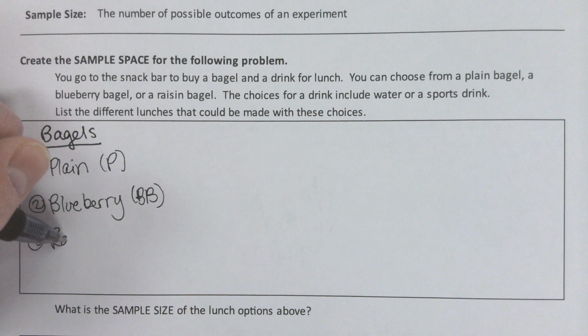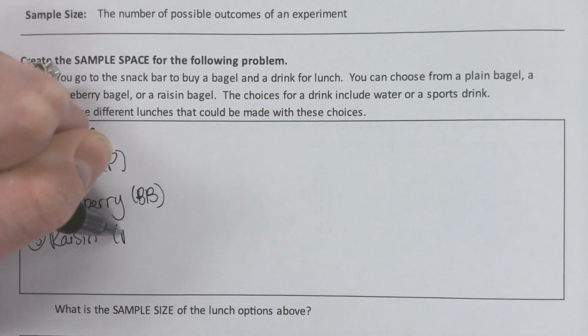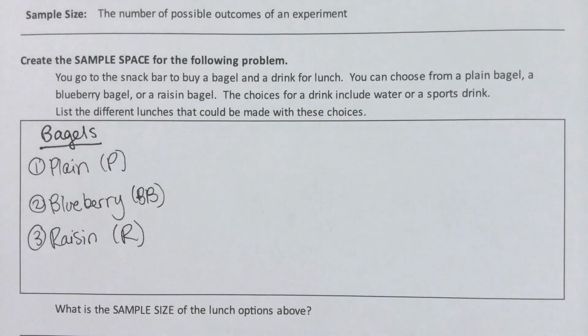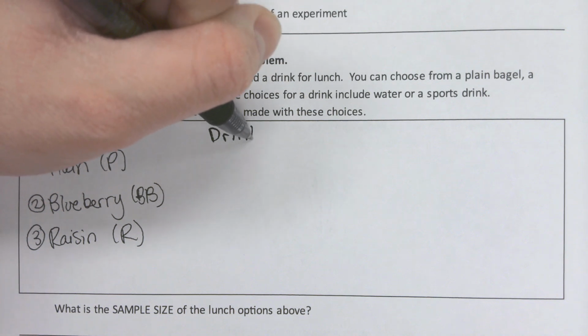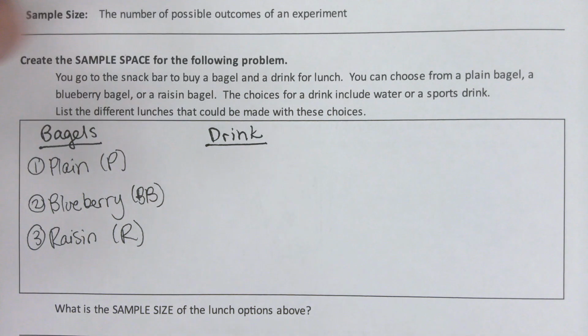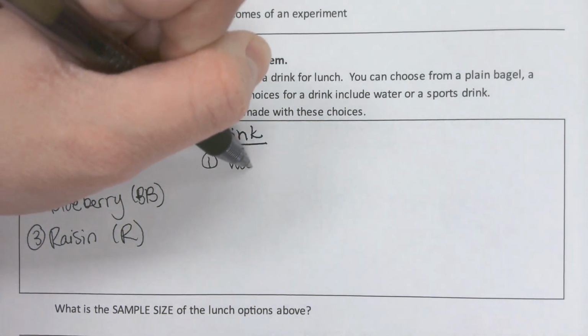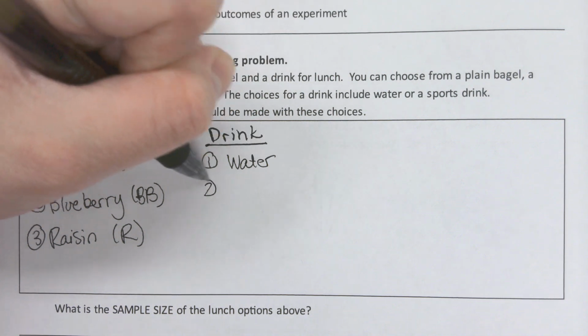And the raisin bagel, and I'll use an R for that. So we'll choose a bagel and we'll choose a drink. 2 drinks, water, or a sports drink.